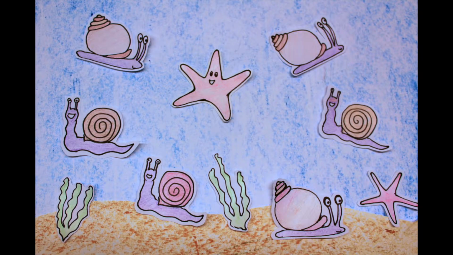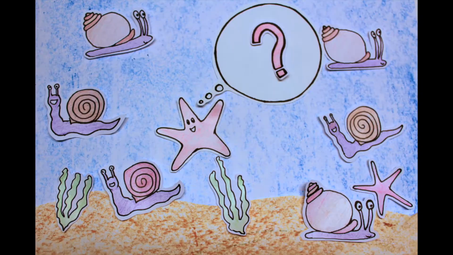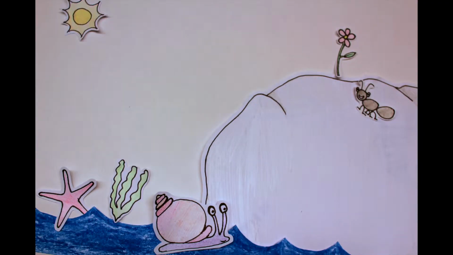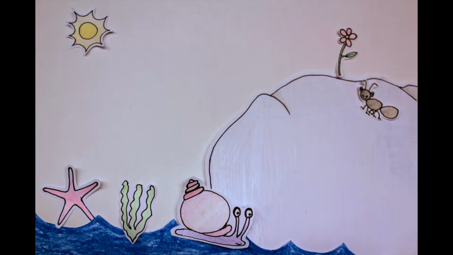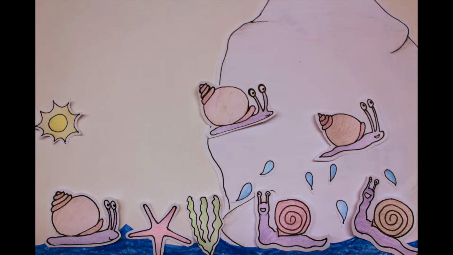Let me tell you the tale about the study of the intertidal zone done at Cherno Marine Station. But what is the intertidal zone? Well, it is a transition zone between sea and land. Here, the properties change dramatically due to the tidal cycles. Tidal oscillations here are very small.